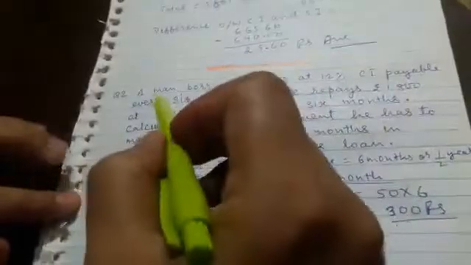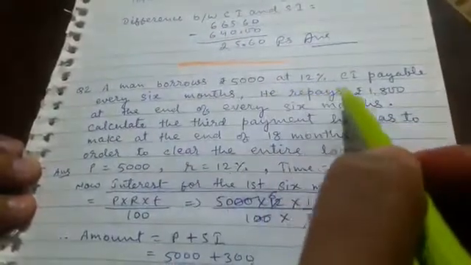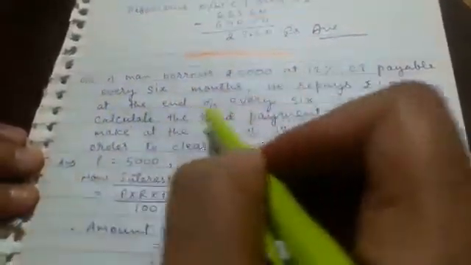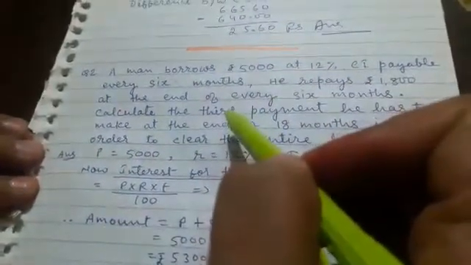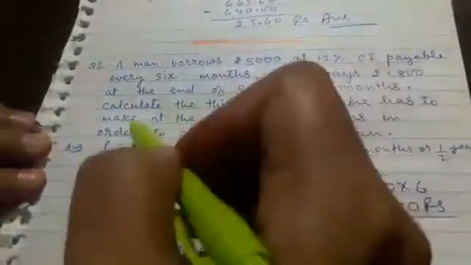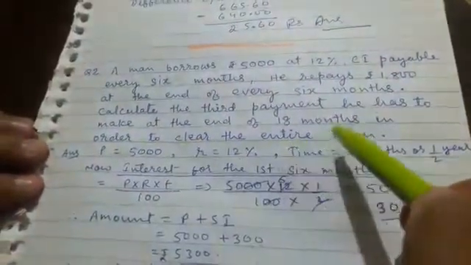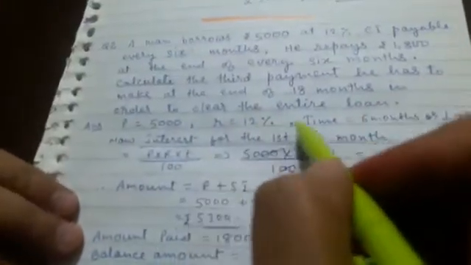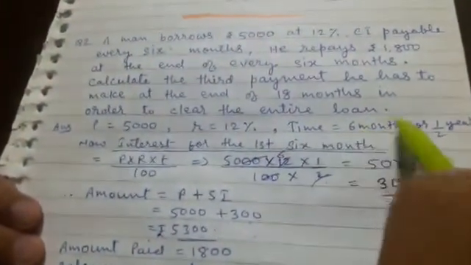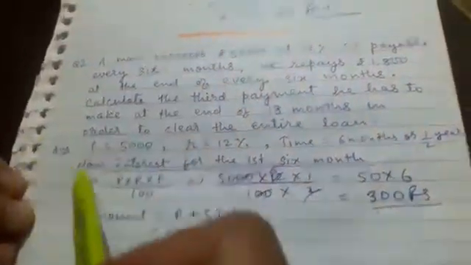Now the second question is: a man borrows 5000 at 12% compound interest payable every 6 months. He repays 1800 rupees at the end of every 6 months. Calculate the third payment he has to make at the end of 18 months in order to clear the entire loan. Here principal is 5000 rupees, rate is 12%, and time 6 months. Every 6 months he is repaying. It means half year will be the time.